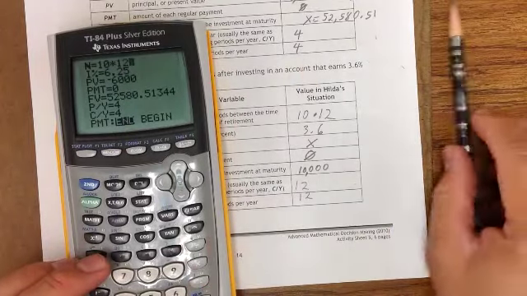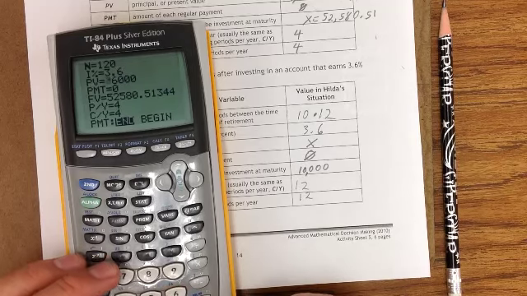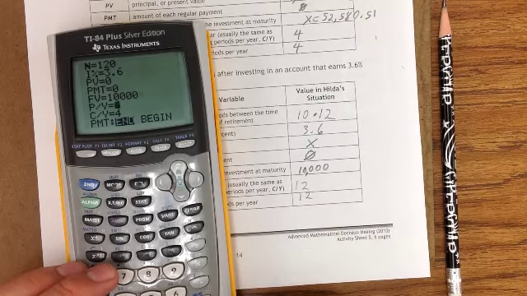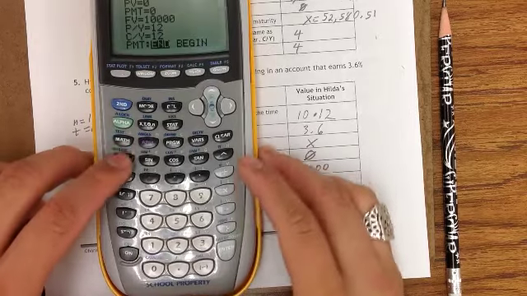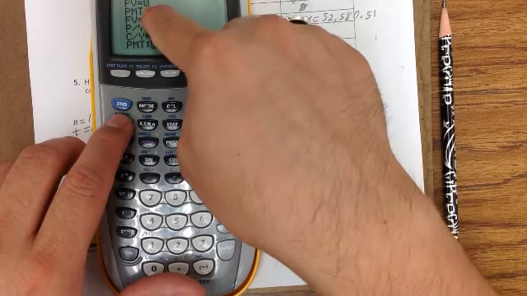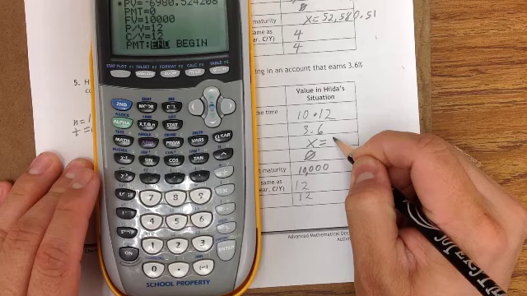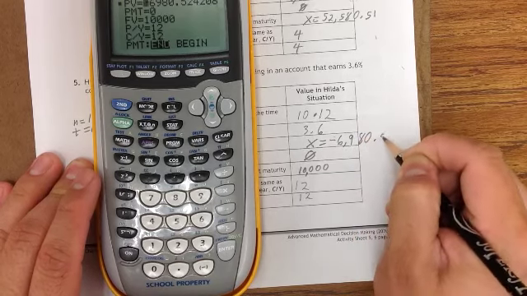10 times 12, enter, 3.6. We don't have a PV yet. We will find that. Payment is still 0. This right here is going to be 10,000, 4 zeros. This is 12. And then I'm going to do the same thing. Remember, it's alpha, and then enter while you have the cursor right over here at PV. And that would be negative $6,980.52. So you can see how this all works.